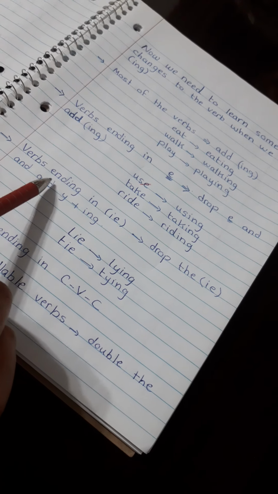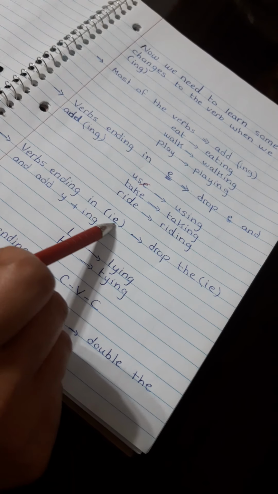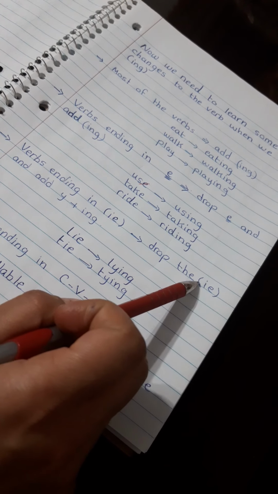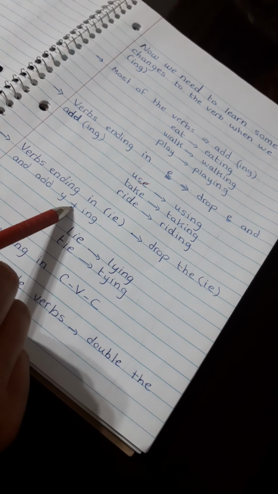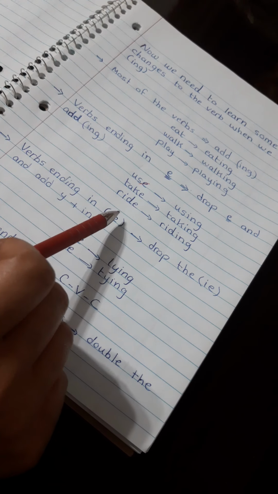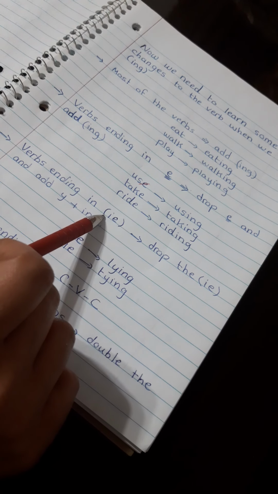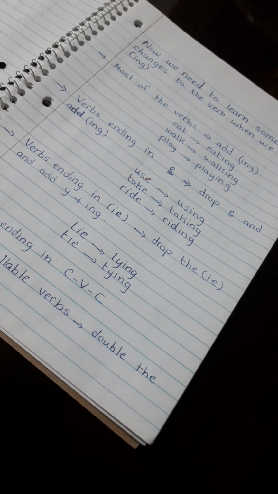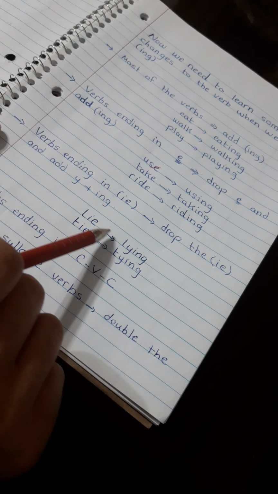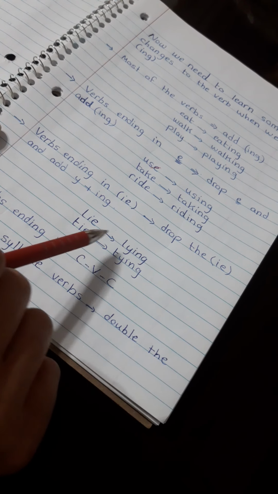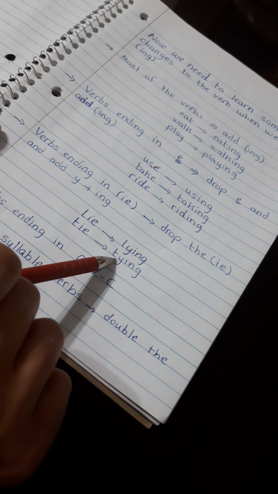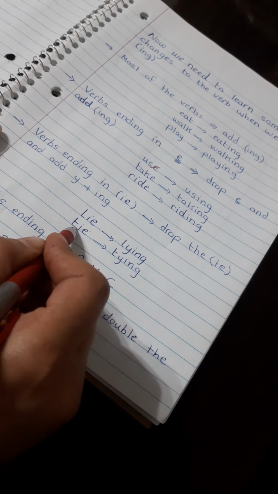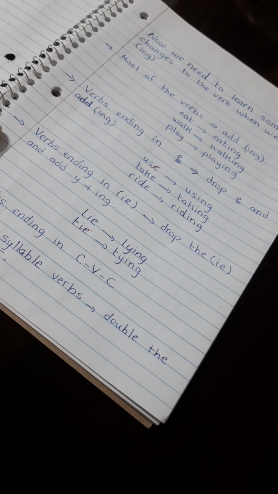Here, verbs ending in ie. We have some verbs that end with ie. We drop the ie and add y plus ing. الأفعال اللي بتنتهي ب ie بنشيل ال ie بنحط بدالها إيش؟ y. بعدين بنضيف ال ing. زي مثلا الفعل lie, it becomes lying. Tie, tying. We have die, dying. We drop the ie and put y instead of it.